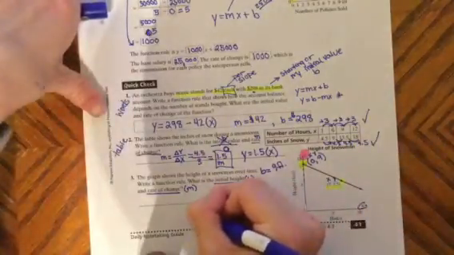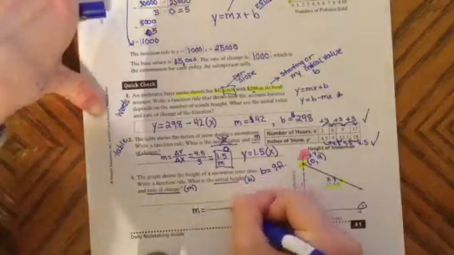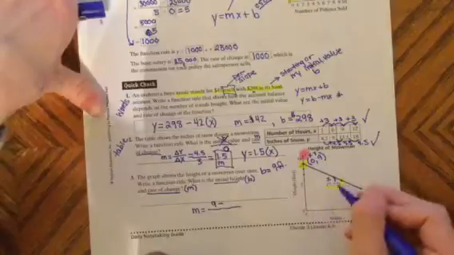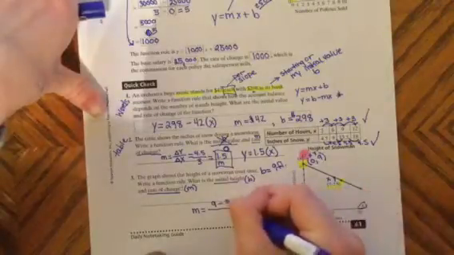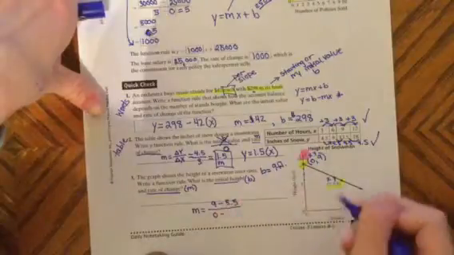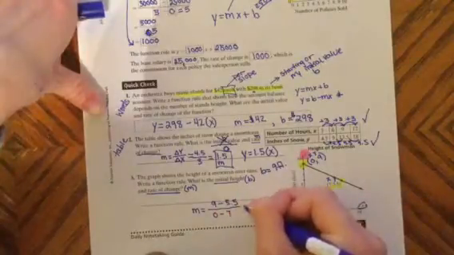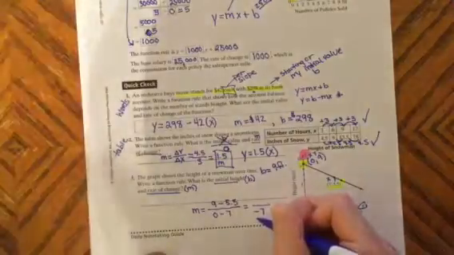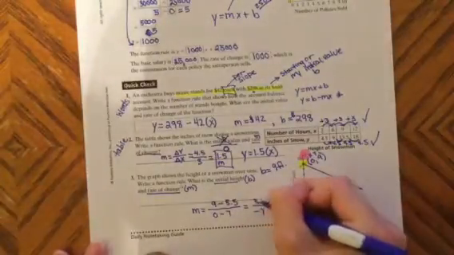So I'm going to come here and write m equals y1, 9, minus y2, 5.5 over 0 minus 7. And I end up with negative 3.5 over 7.